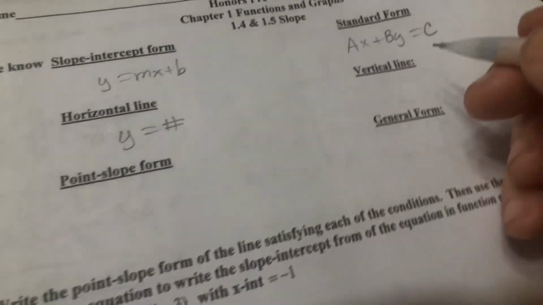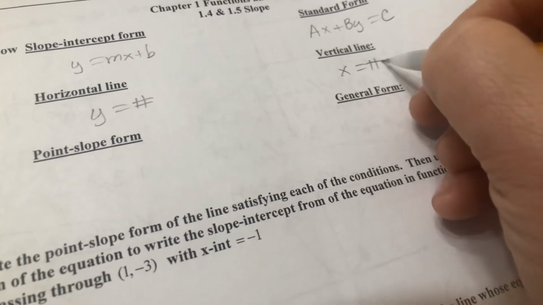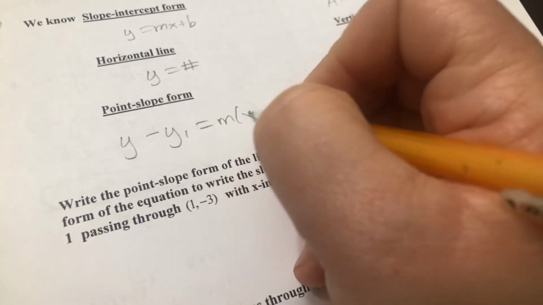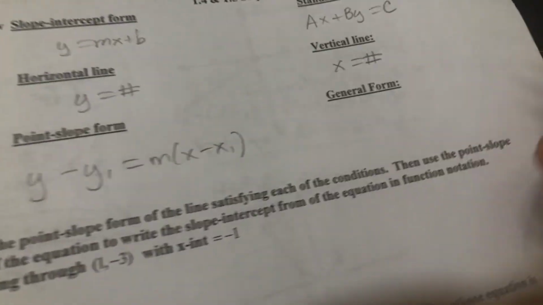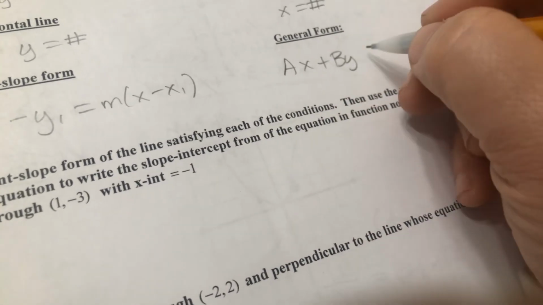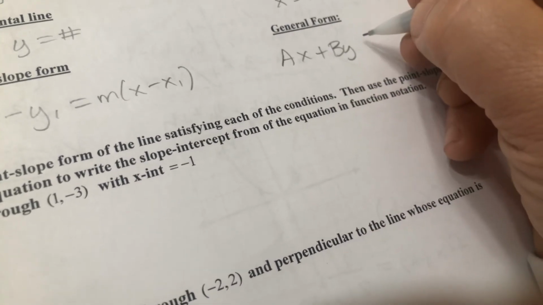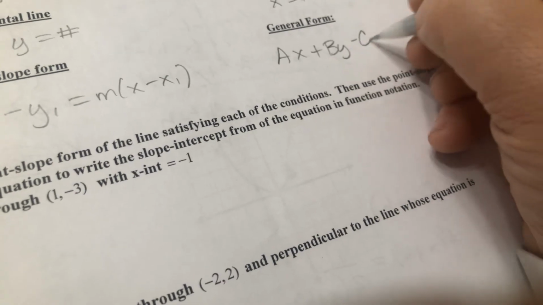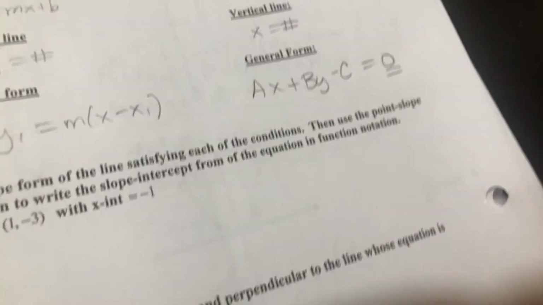A horizontal line is like y equaling a number. A vertical line is like x equaling a number. Point slope form is y minus y1 equaling m times x minus x1. And general form is ax plus by minus c equals 0.